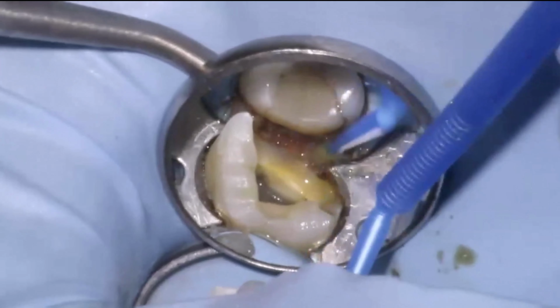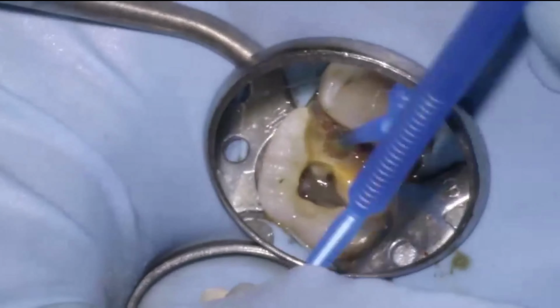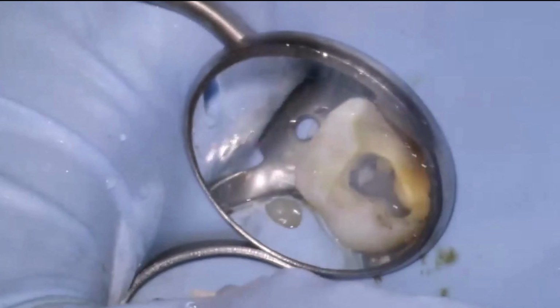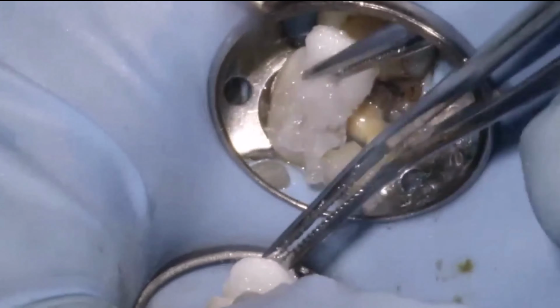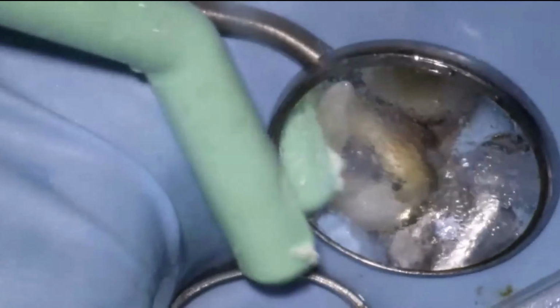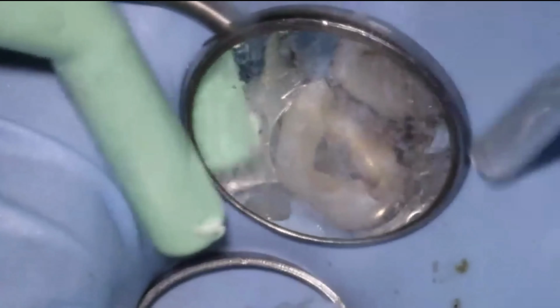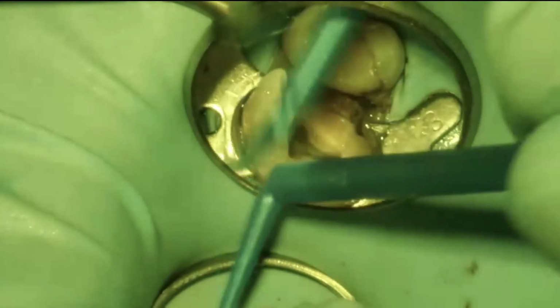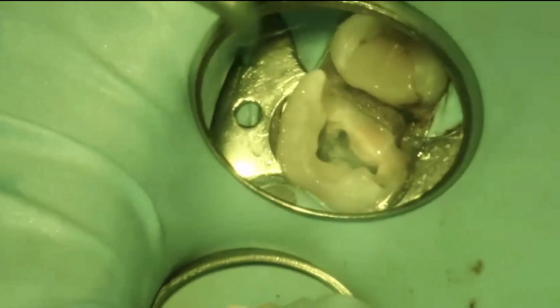Here I'm using a hemostatic agent to control any bleeding from the gingival tissues. So this is a product called Catrol. And I'm just checking to make sure everything is clean. There's no bleeding. This is alcohol, same like we used before. I'm drying the tooth. In these cases, I'm always going to put a little bit of bond to help adhere the sound seal. Polymerize.